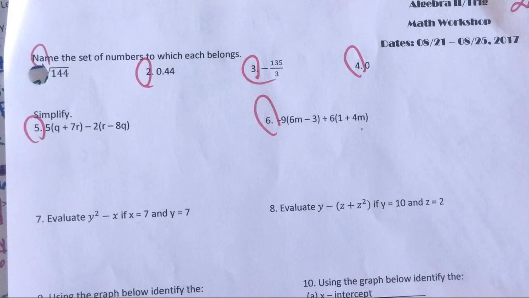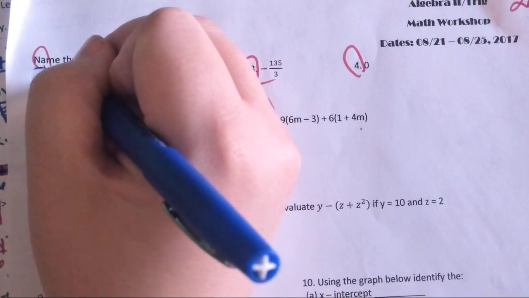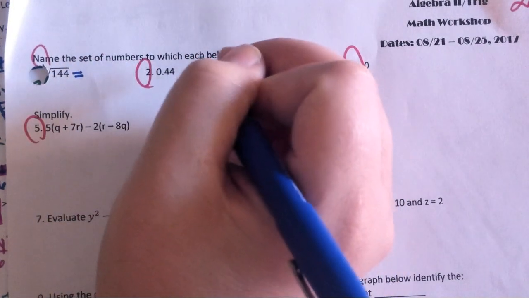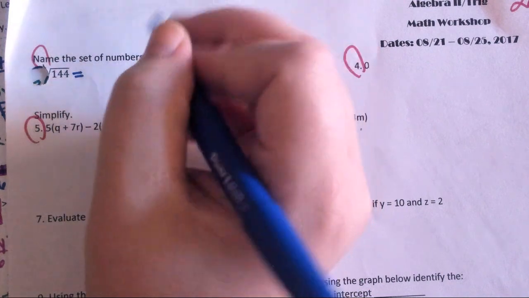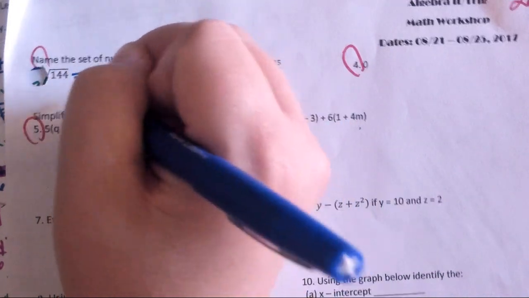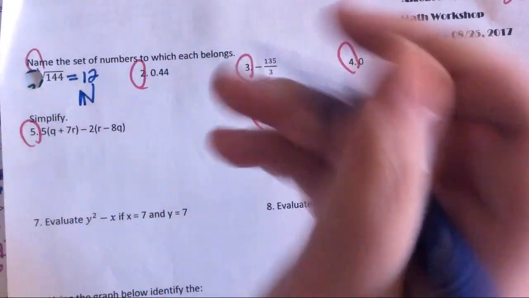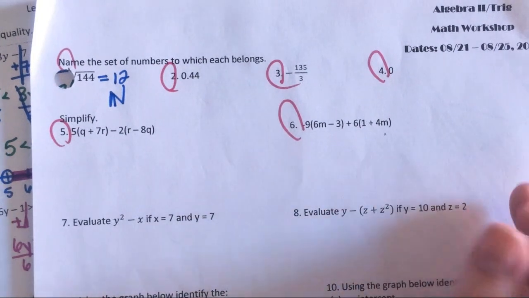Say it again. I thought it was, I put it was a whole. Okay, so I got a whole. Okay, I heard a lot of naturals. I got natural too because why? Okay, table 2 can get the point. Nick said square root of 144 is actually 12, which is a natural number that you can count.